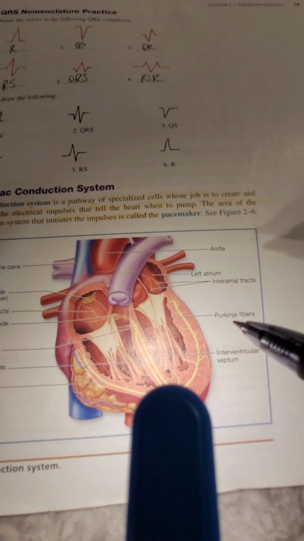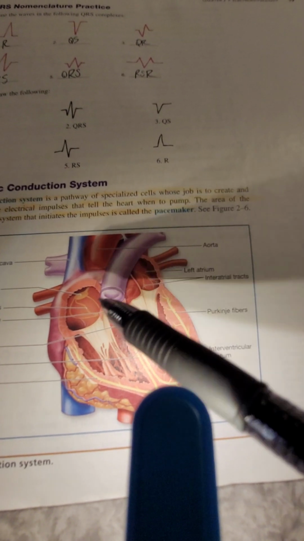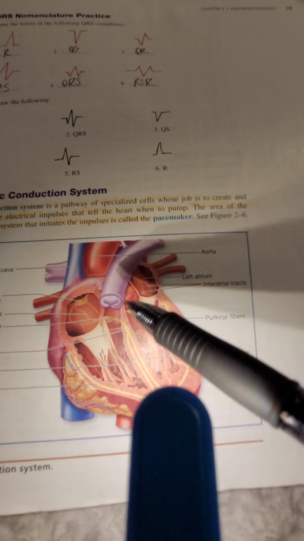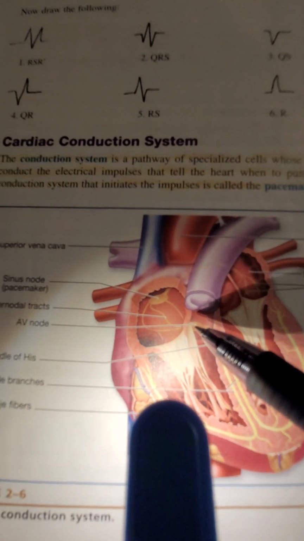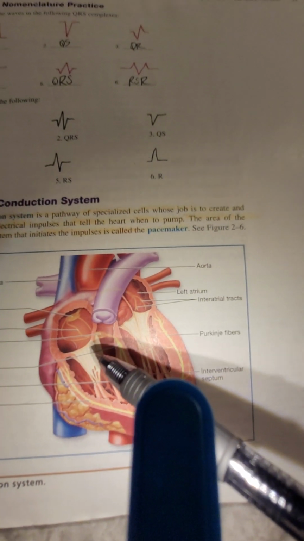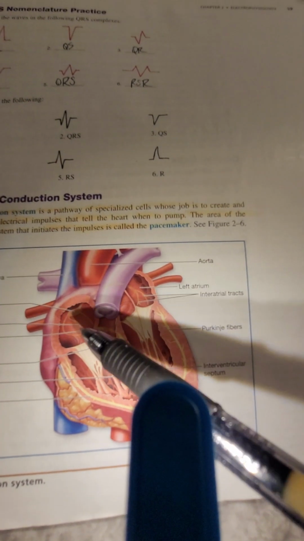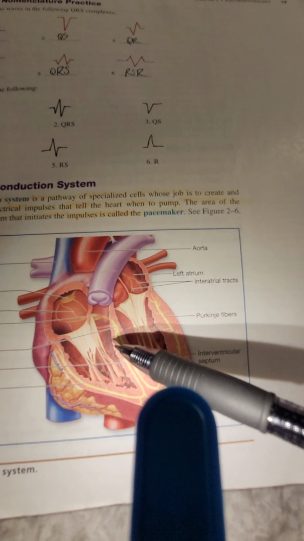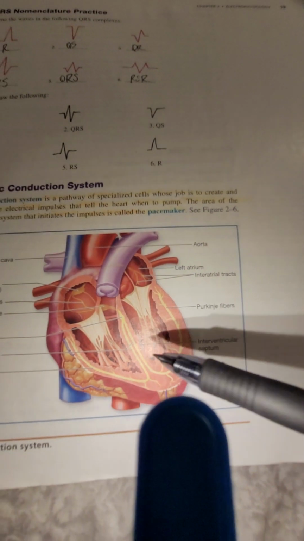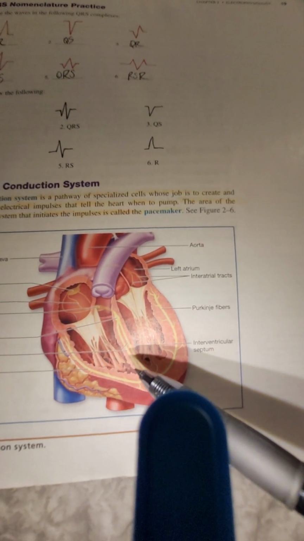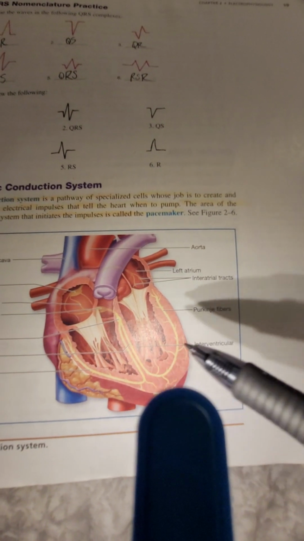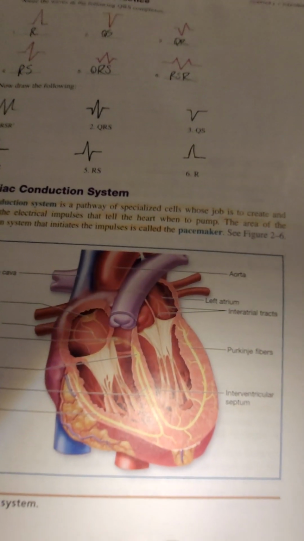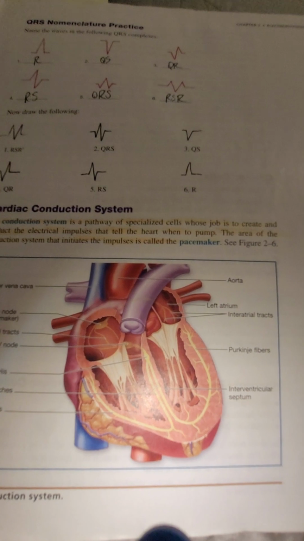The first little P wave was the first pump. It's caused by the impulse firing right here in the top. Then it goes through the sinus node, which is right here, and writes a P wave, right? Then the impulse goes down through the AV node and then to the ventricles. The ventricles are down here. That's where the QRS is written. It's called ventricular depolarization. That's what happens when it goes through the heart.